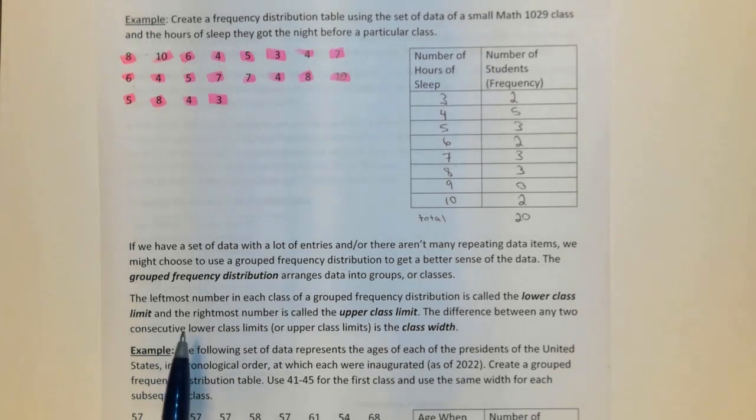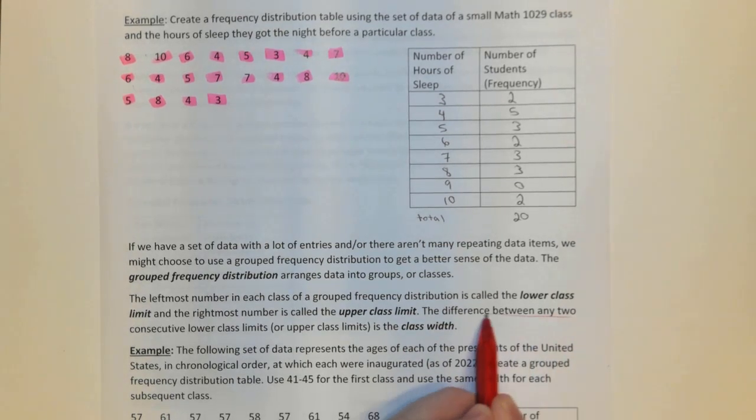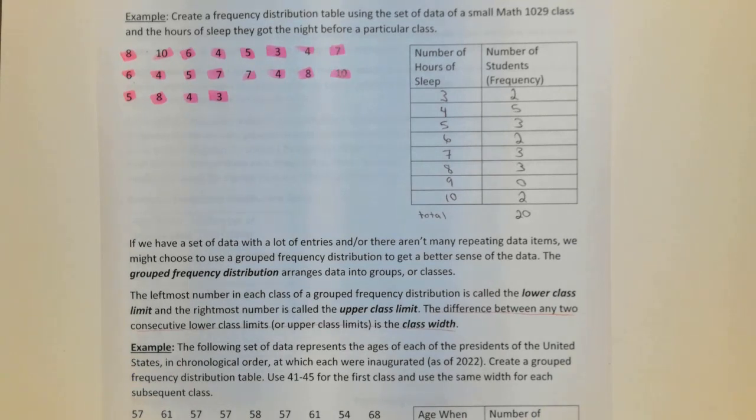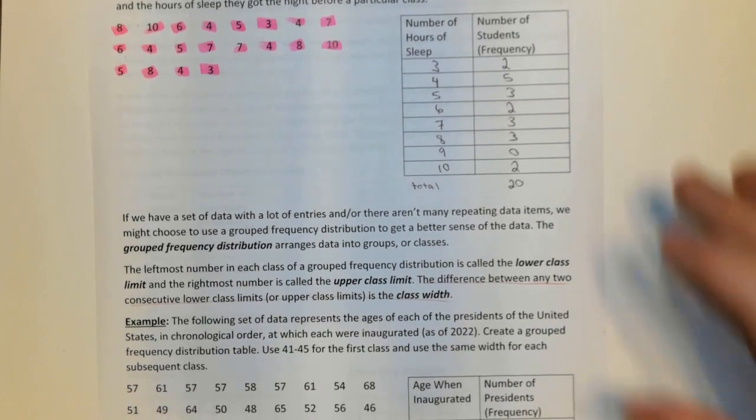Okay, so when we do that, the leftmost number is going to be the lower class limit, the rightmost number is going to be the upper class limit. This is the key. This is kind of tricky. The difference between any two consecutive lower class or upper class limits is the class width. Often the questions will ask, what is the class width. So we're going to look at that in our next example.